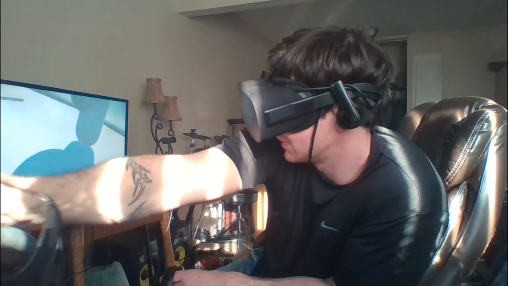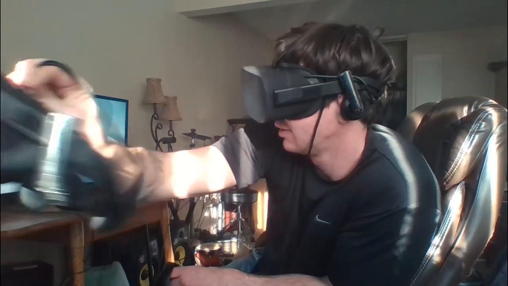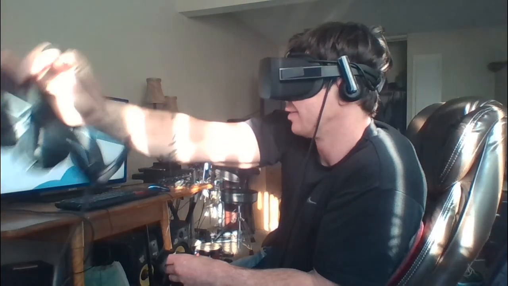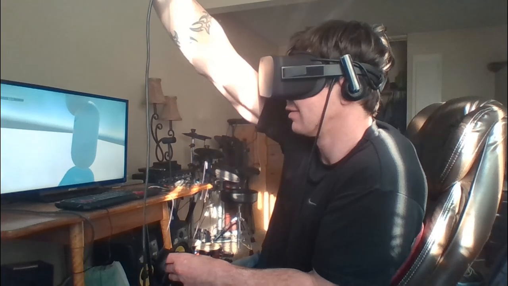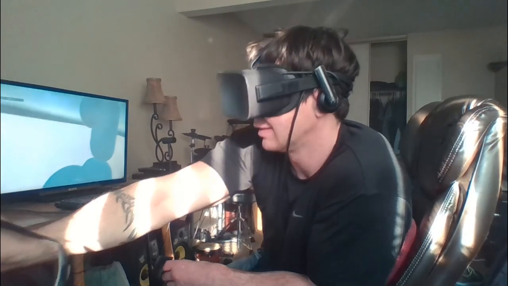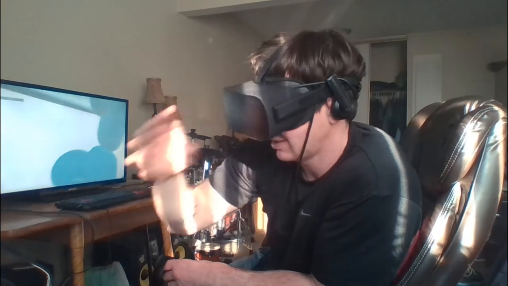We can test with just the head. So you can see as I move the headset, their head is moving. There are the hands. You see they're kind of up there. So you have to mess with the settings a bit to get the hands and the body and the head the way you want them to look. But that is the basics.